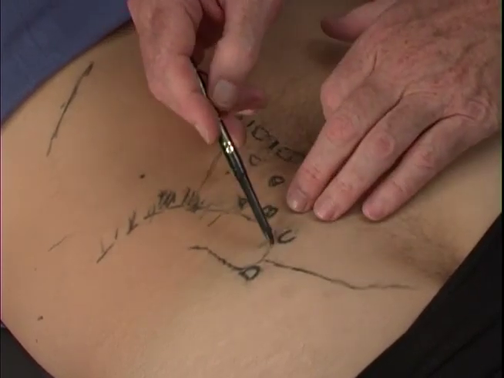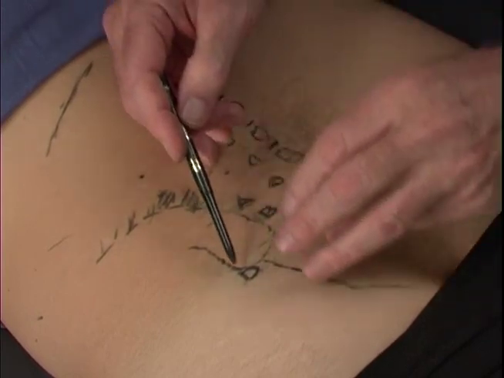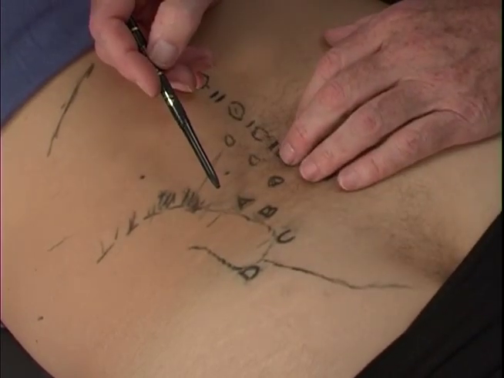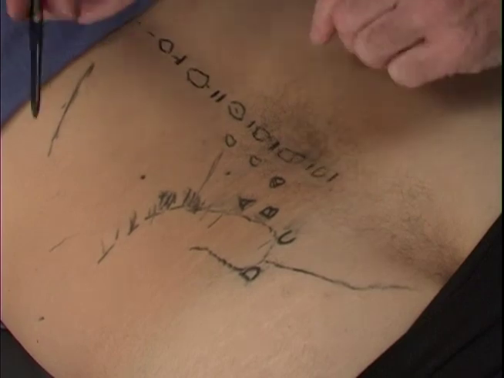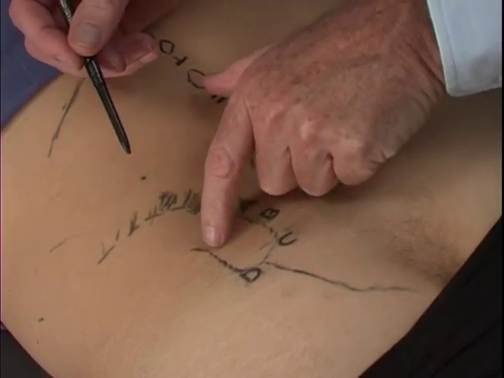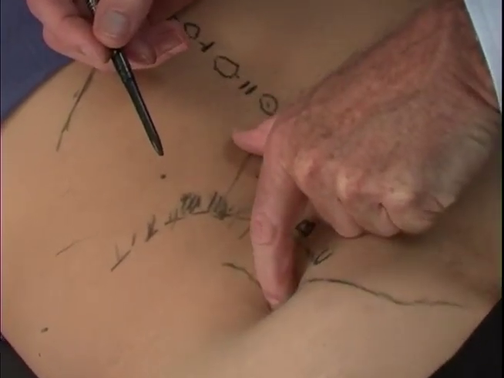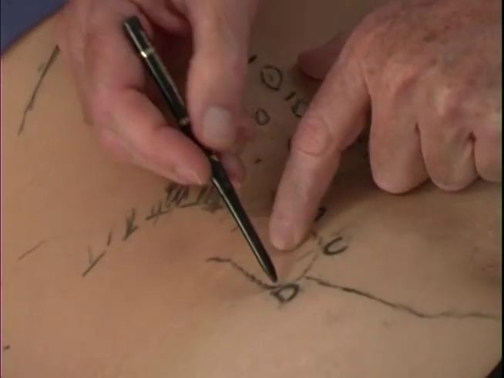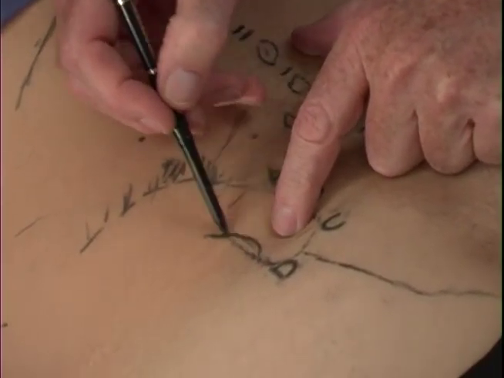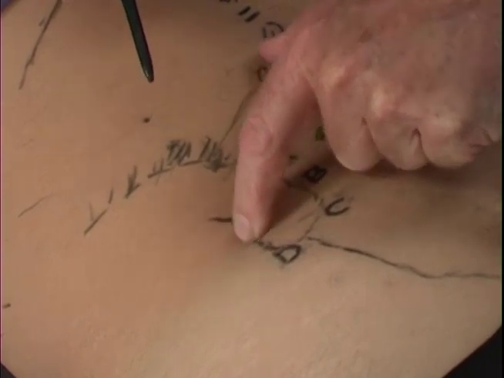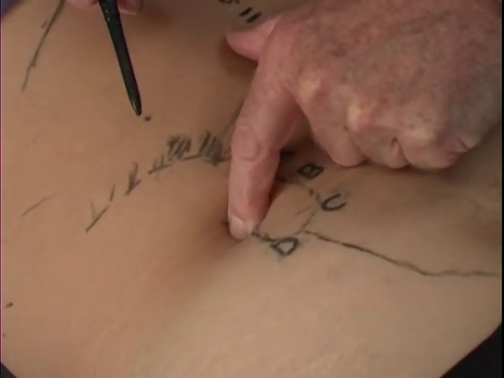And this is a big bump for a reason, and that's because there's a lot of force being put on it. We then carefully palpate around the backside of the PSIS, the reverse part of the C here, if you will, and that's also often a very tender area.